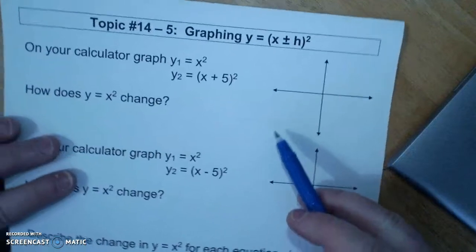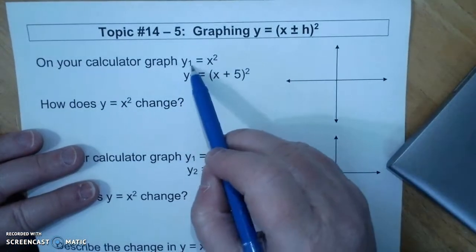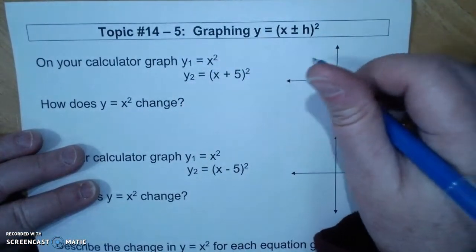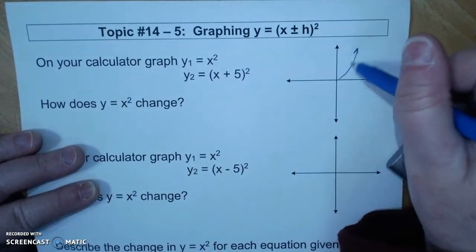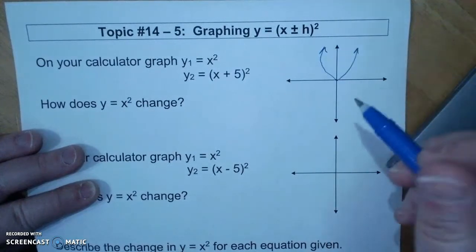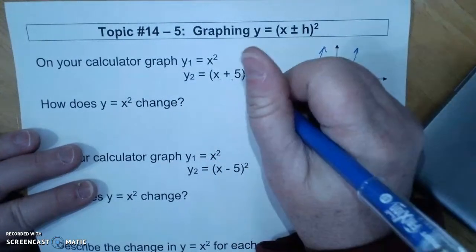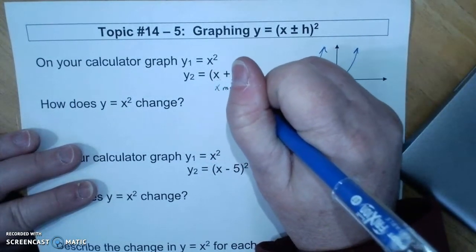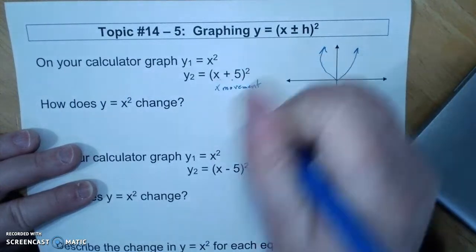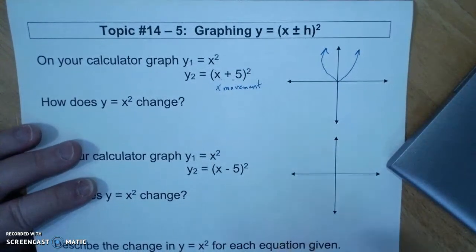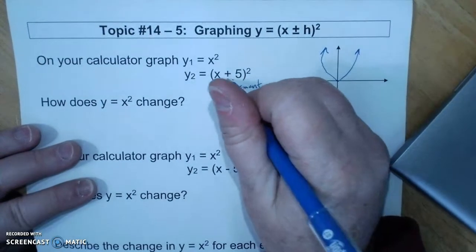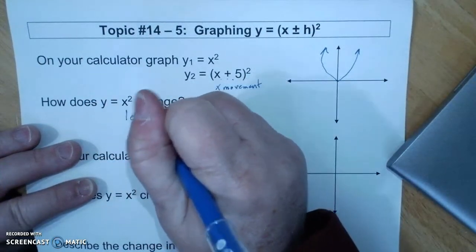So if you have the parent function y equals x squared, that's the parabola. If you are inside the parentheses and you're adding 5, that is an x movement. X movement does not do what it's supposed to be doing, in my mind. And so this is left 5.